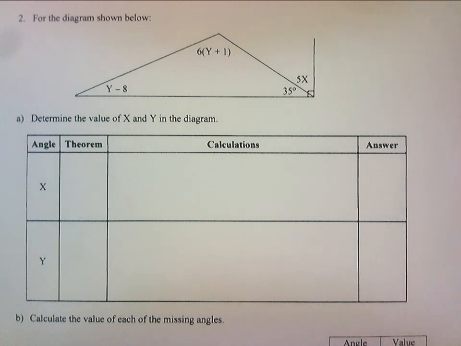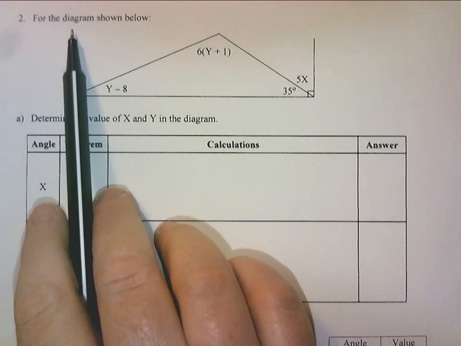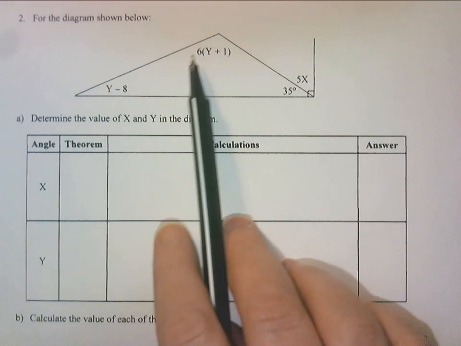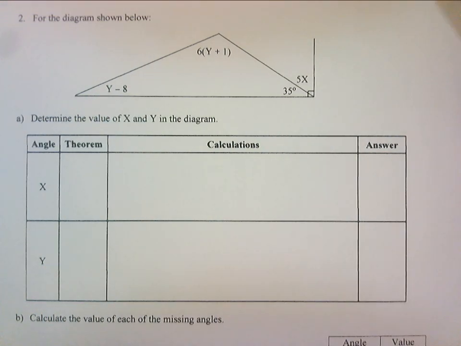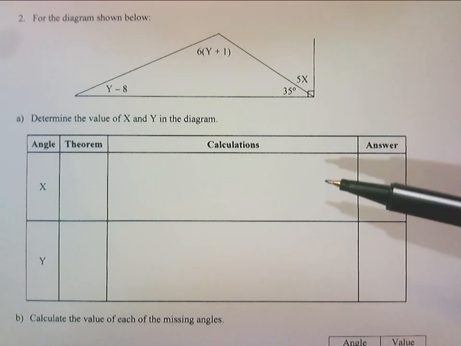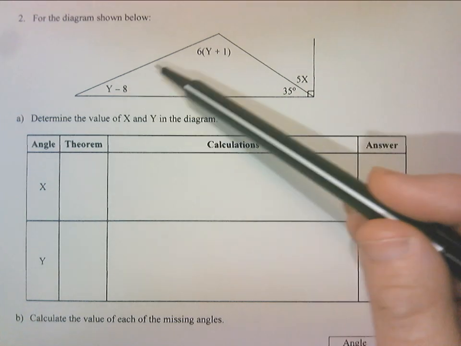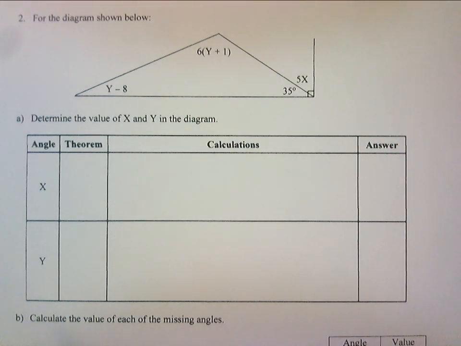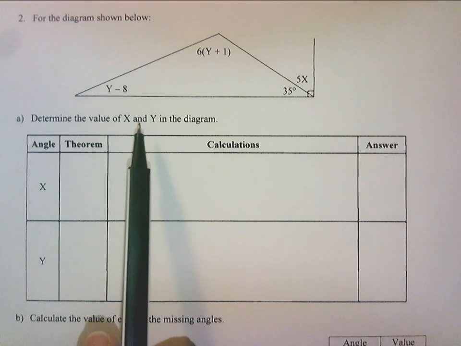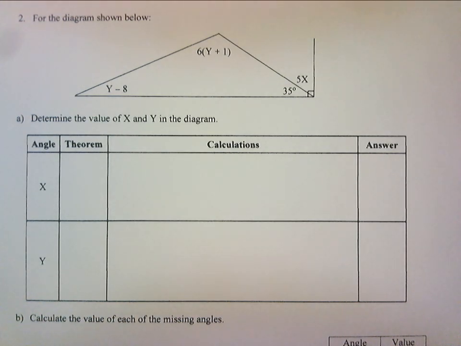In this lesson, we're going to take a look at our next example in our lesson on angles and triangles. It says here, for the diagram shown below, we have a picture that has a triangle with an extra line up the side. We've got one angle that has a number and the others have letters. It says determine the value of x and y in the diagram.